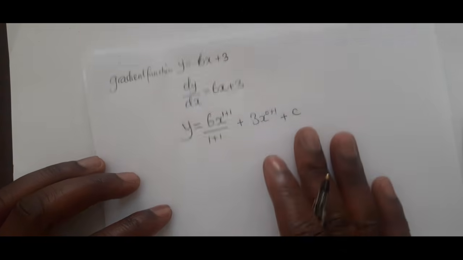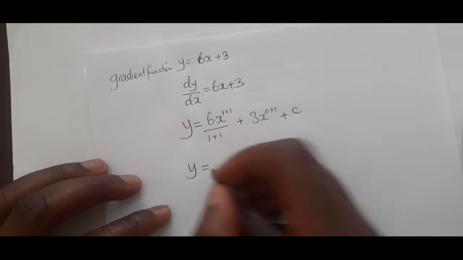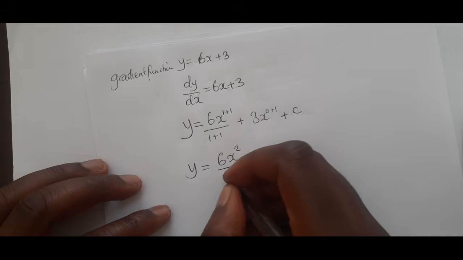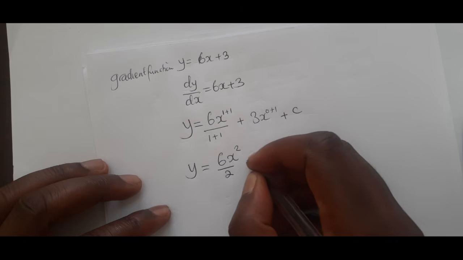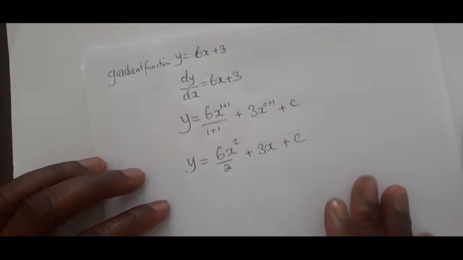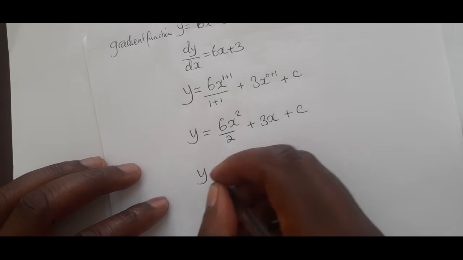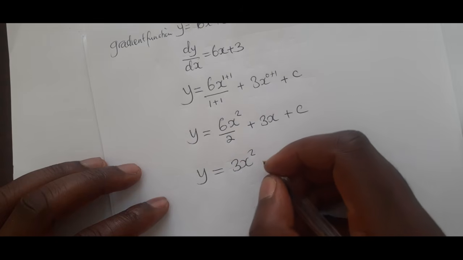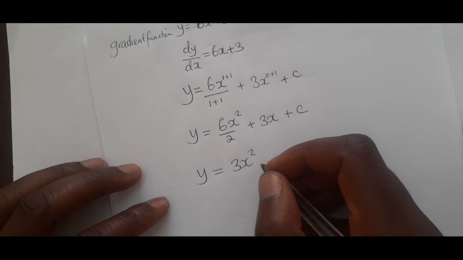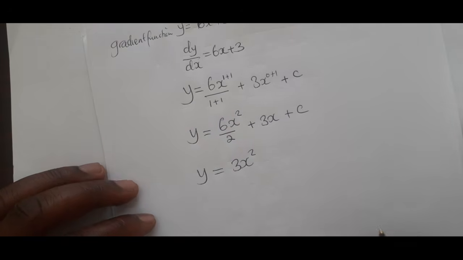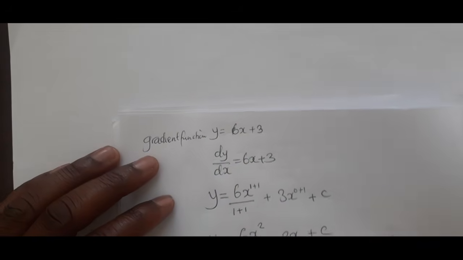And this is going to give us y equals 6x squared over 2 plus 3x plus c, which gives us 3x squared.